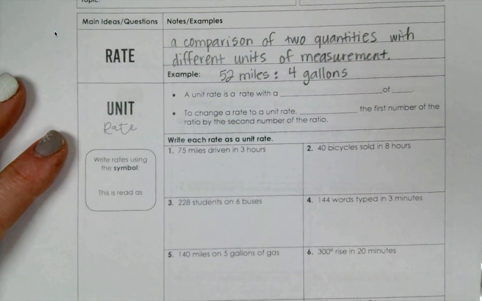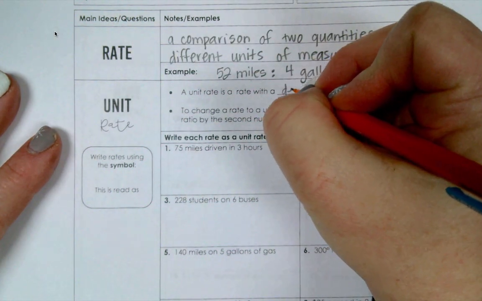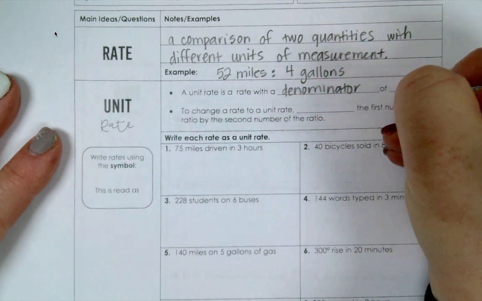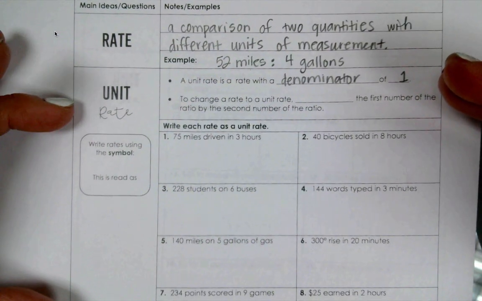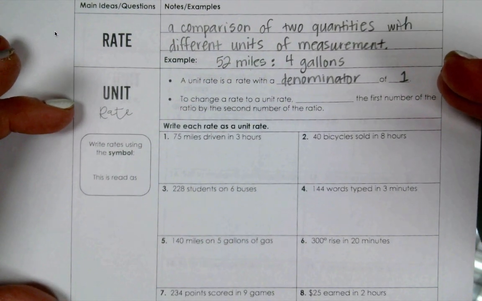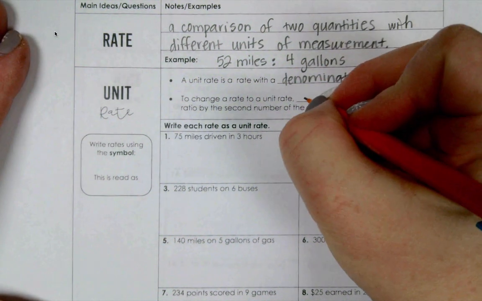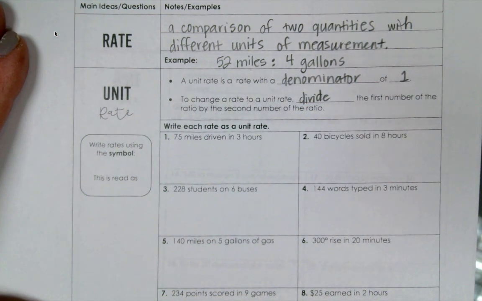Now, a unit rate specifically is a rate with a denominator of 1. So when you simplify a rate as a unit rate, it has a denominator of 1. To change a rate to a unit rate, you will divide the first number of the ratio by the second number of the ratio.